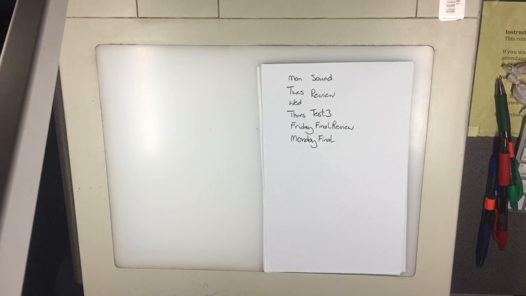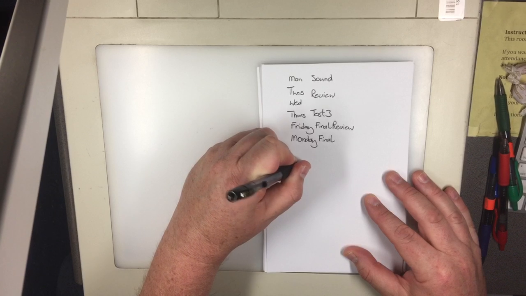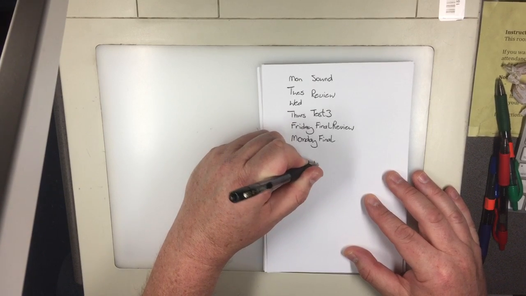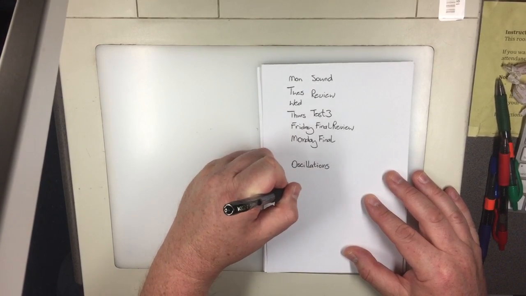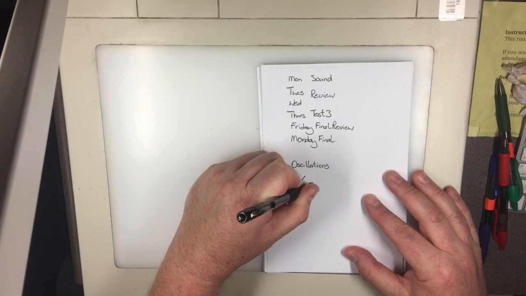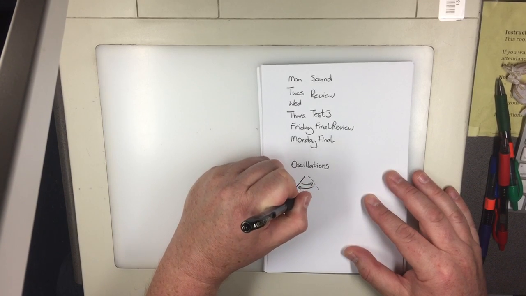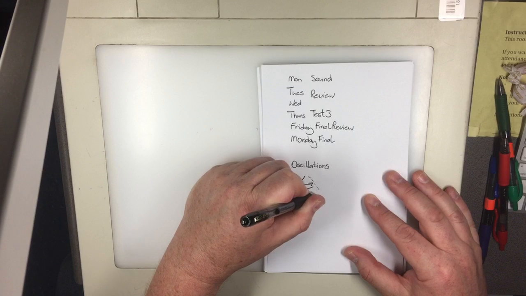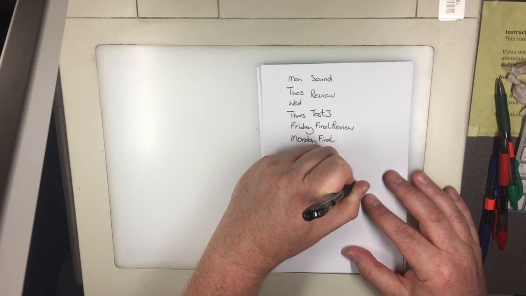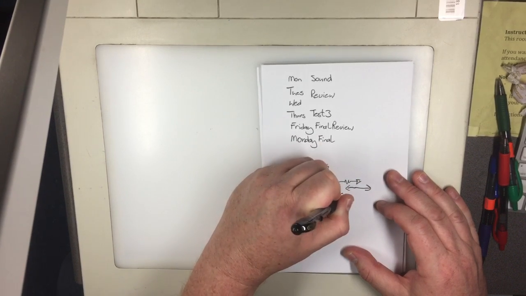On Friday, we covered oscillations. And with oscillations, we had 2 types of pendula: the simple pendula and then the spring pendula.